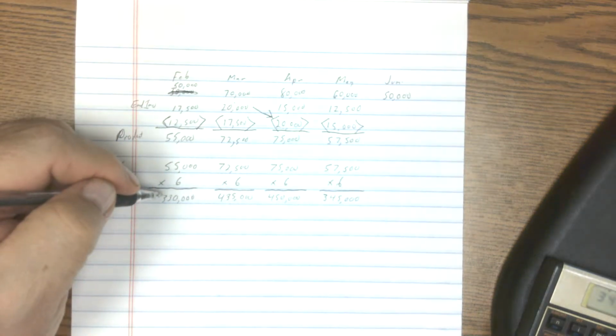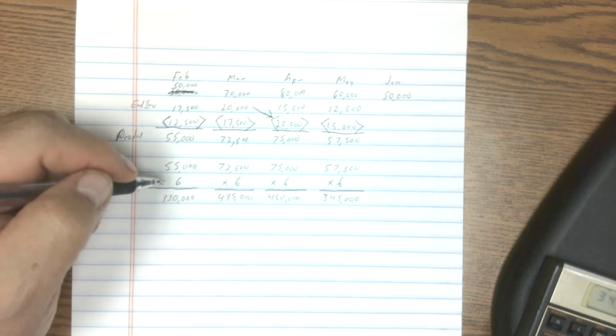All right, so this is the amount we're going to use in production for each of those months.